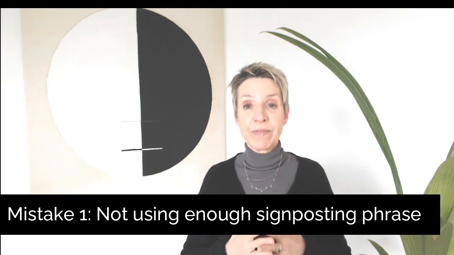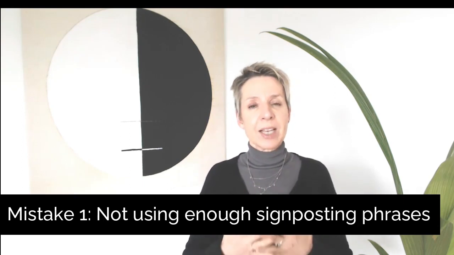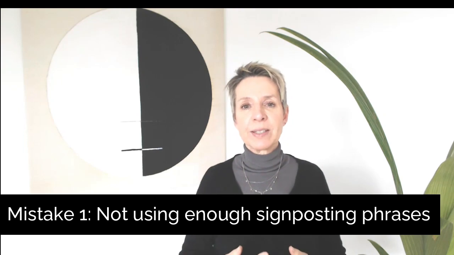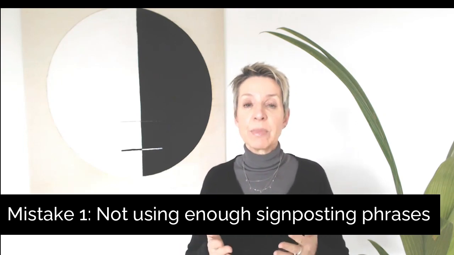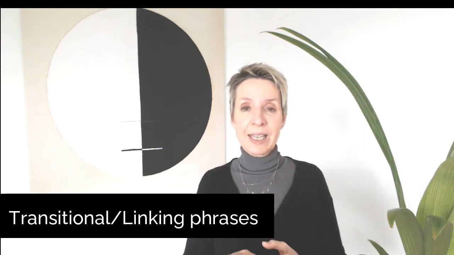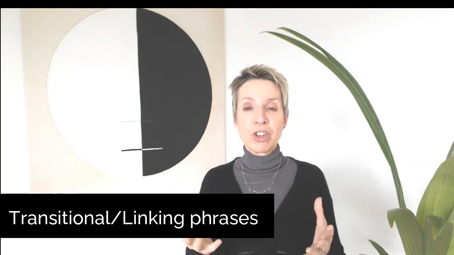The first mistake I often see people making is not using enough signposting phrases. Signposting phrases are those phrases that guide the audience through your presentation, telling them, for example, what's coming next, such as, let's now turn to the next point. These phrases are also referred to as transitional or linking phrases, and they give structure and space to your speaking.